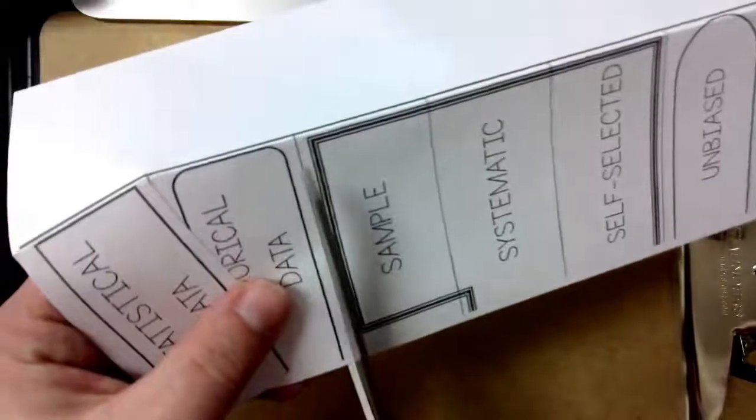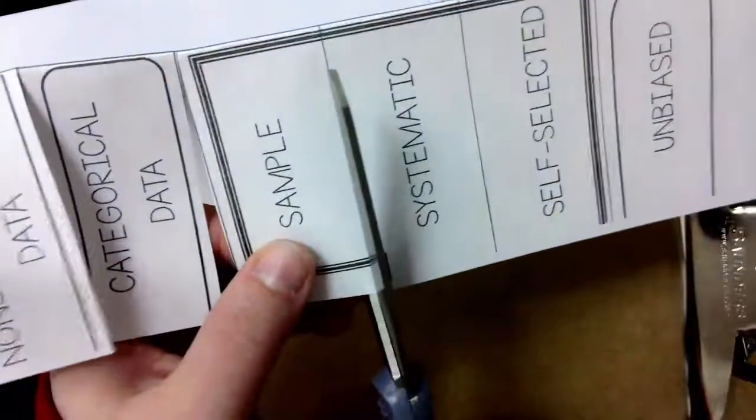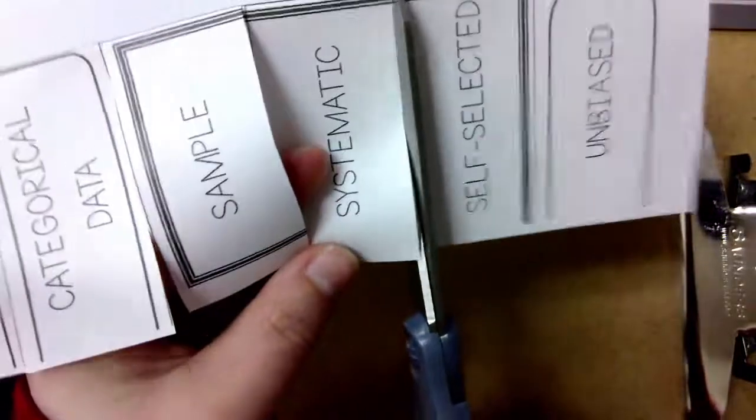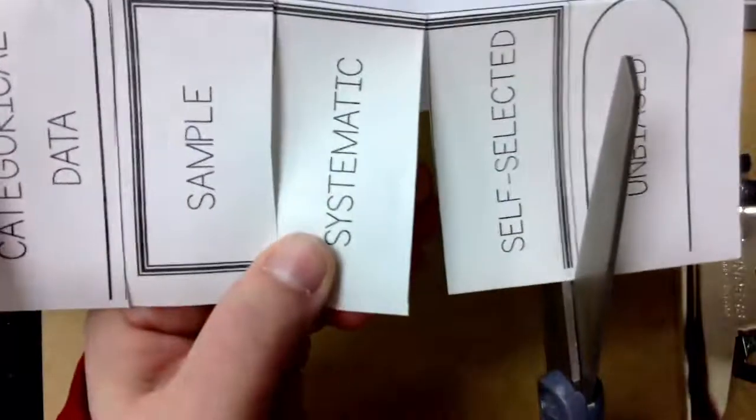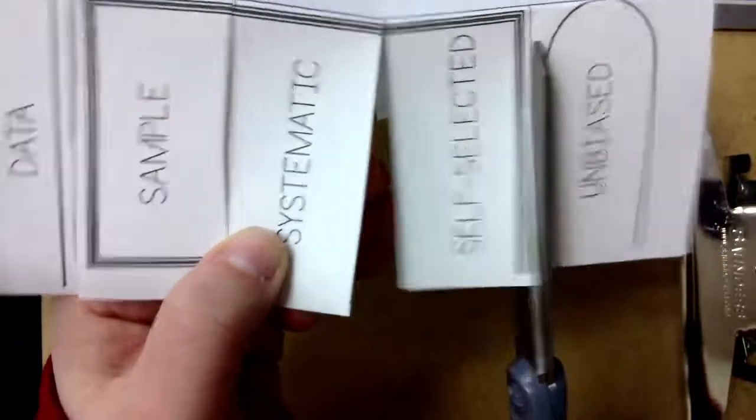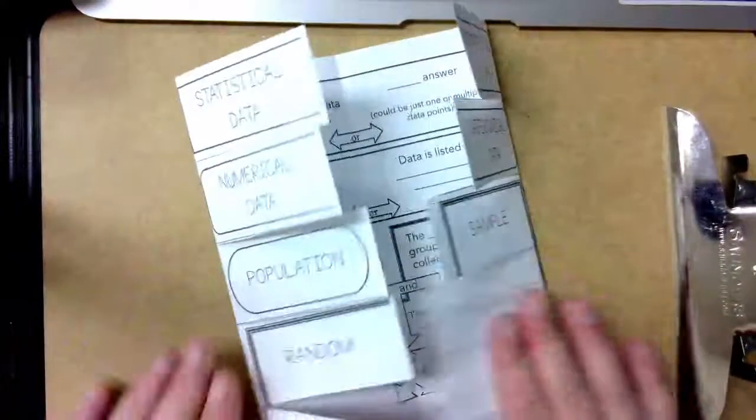And you're doing the same thing on the other side. So you are creating little windows. And it should look something like this when you're done. It's just like crazy flappiness. Maybe a paper cup.